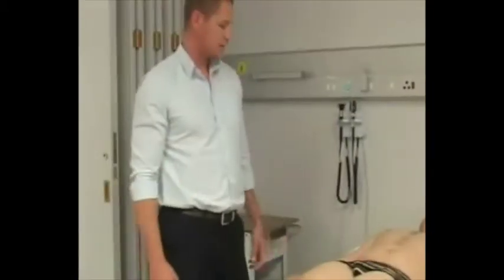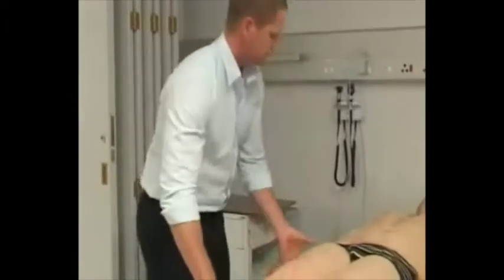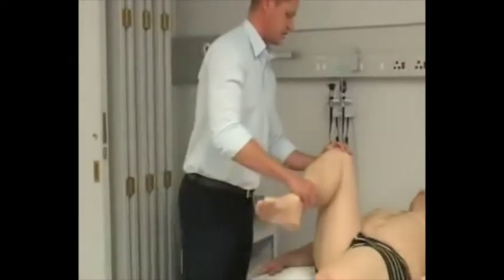Okay, moving on, we're going to move to moving the leg now. We ask the patient to flex the hip as much as he can.